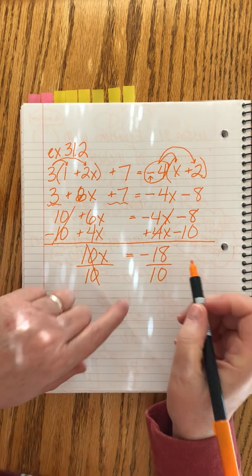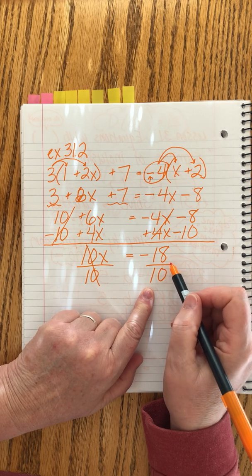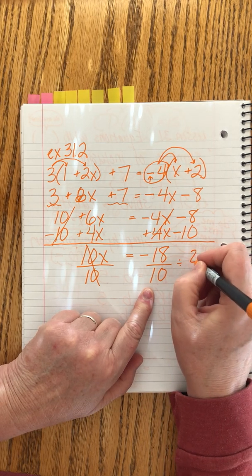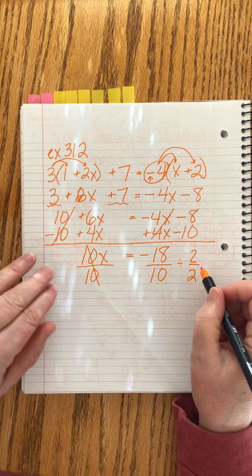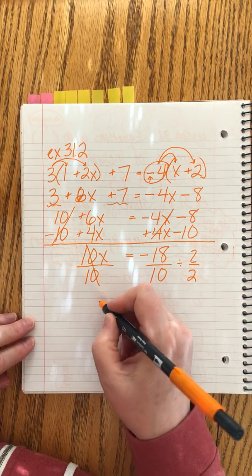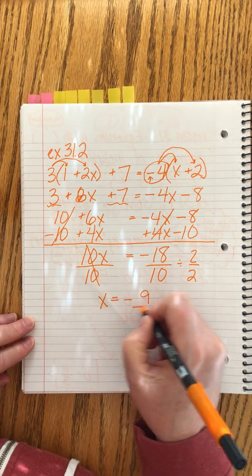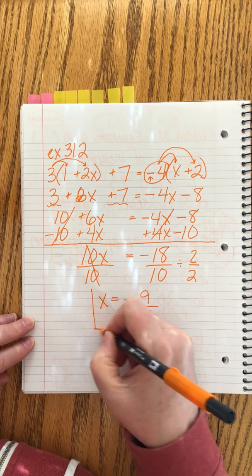And as we do this, we notice these are both even numbers. So I can reduce this, right? I can essentially divide it by 2 over 2. I can do that in my head. I don't have to write it out. I'm doing it just to show you. But we get x equals minus 9 over 5.